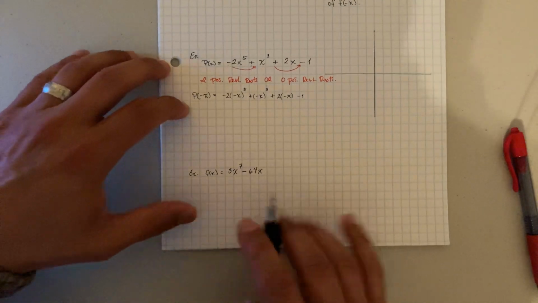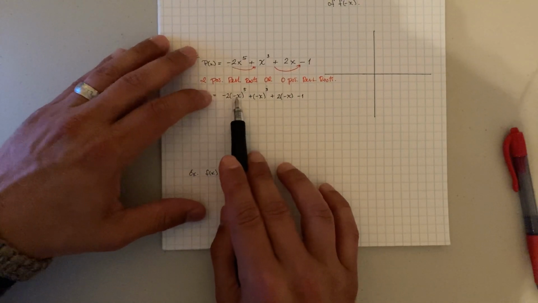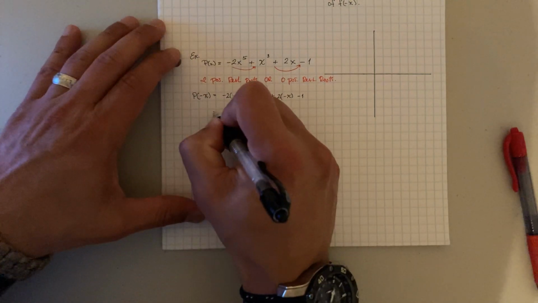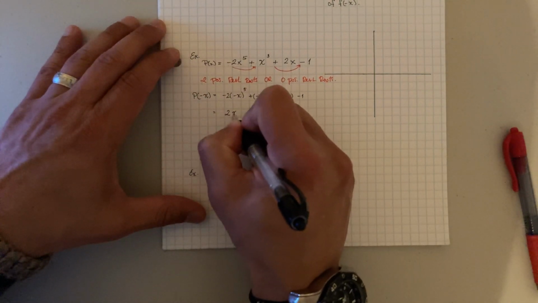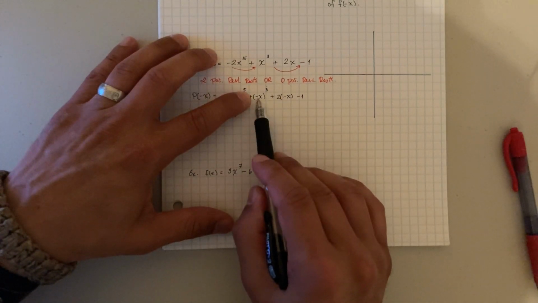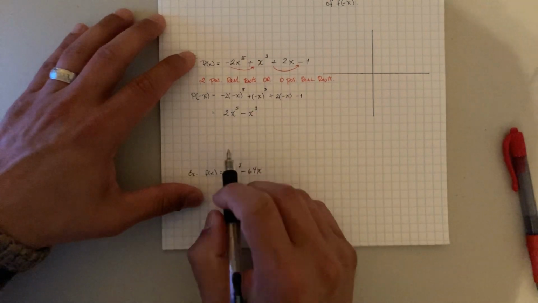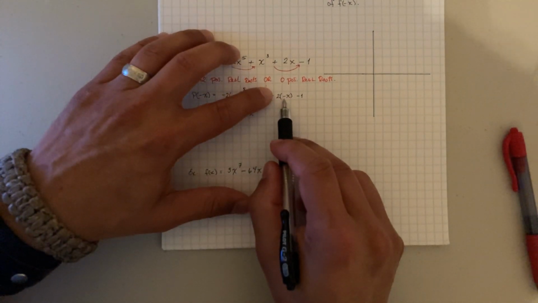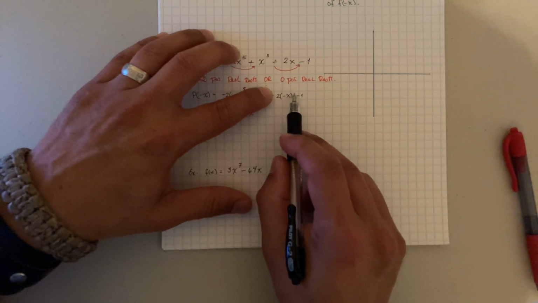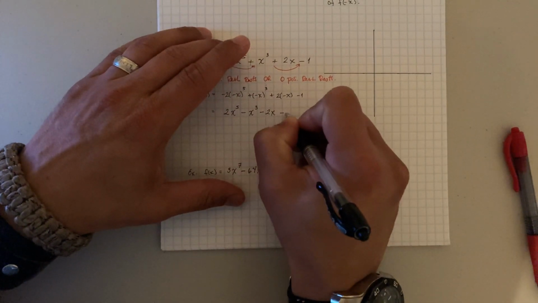So now think about it. Any negative to the odd power is always going to be negative. So negative times this negative is going to be positive. So this guy's going to be positive 2x to the 5th. Negative to the odd power stays negative, so that's going to be negative x cubed. This is already negative, negative to the 1, you can think about it that way, but that's going to stay negative. So it's negative 2x and then minus 1.